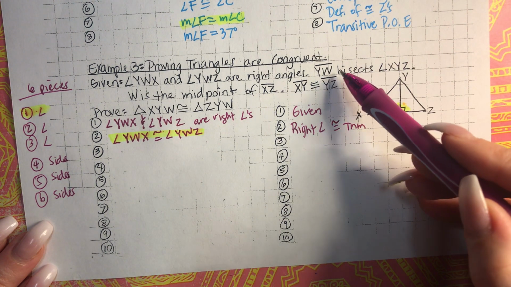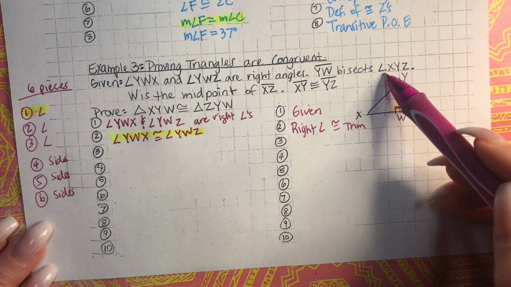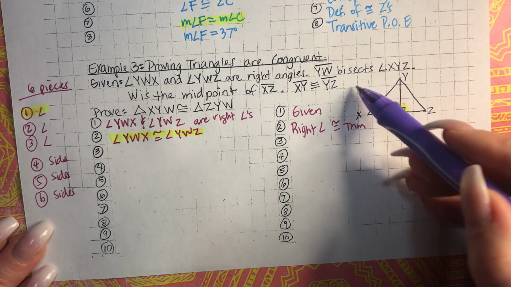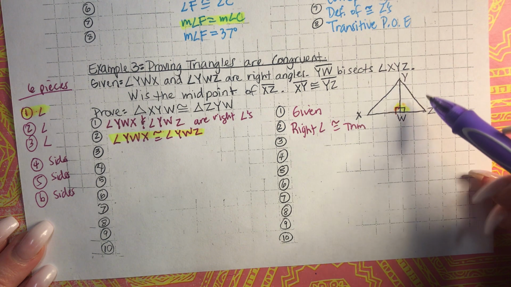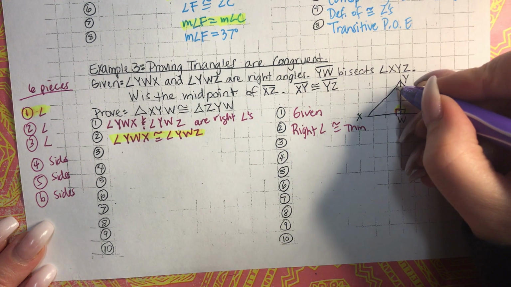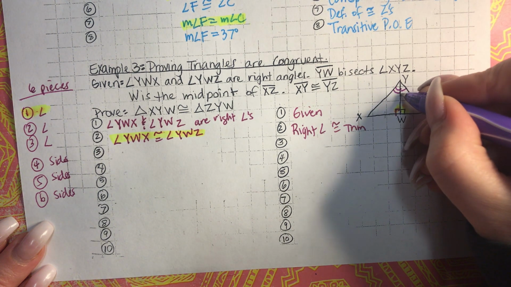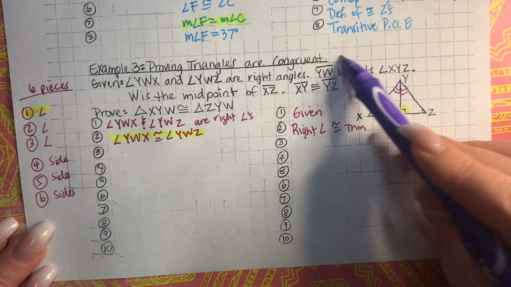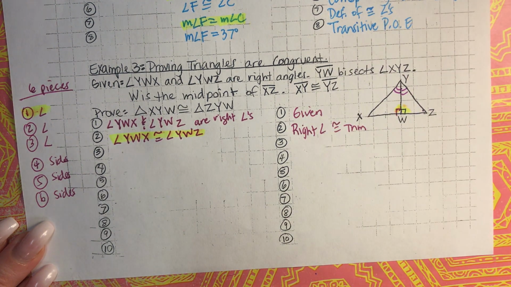It says WY bisects angle XYZ. I'm going to switch up the color. Okay, so bisects means it cuts it in half, right? Which means that these two angles are congruent to each other. But first, we have to just go ahead and write down that given information.